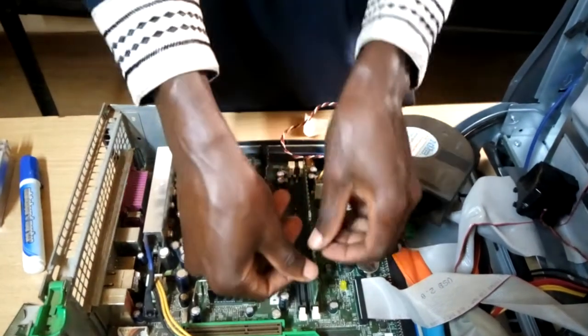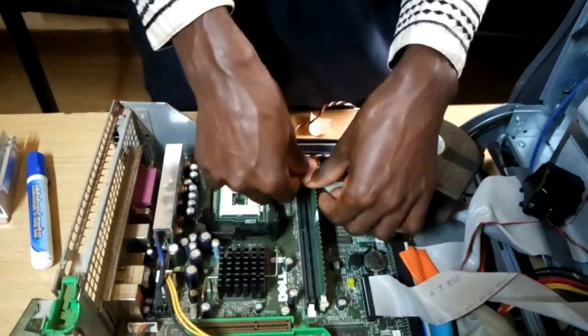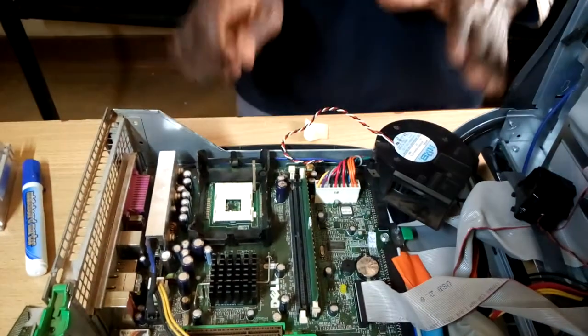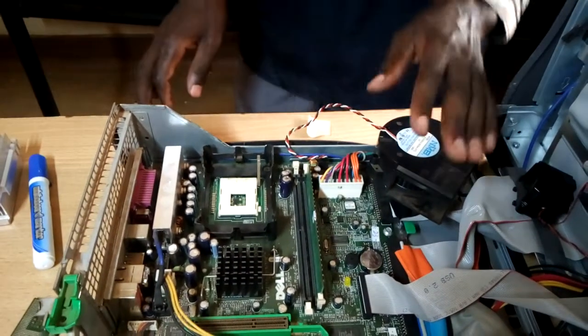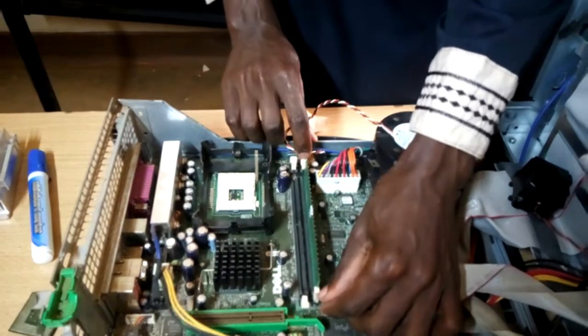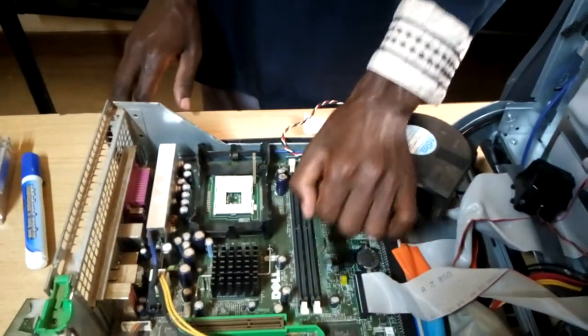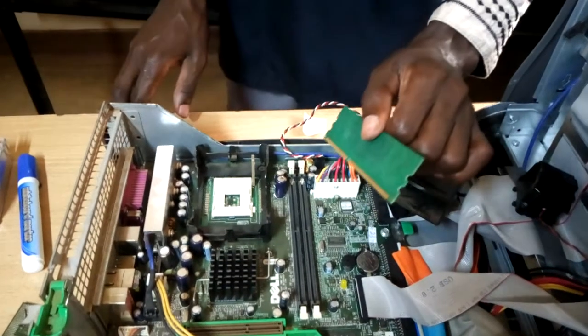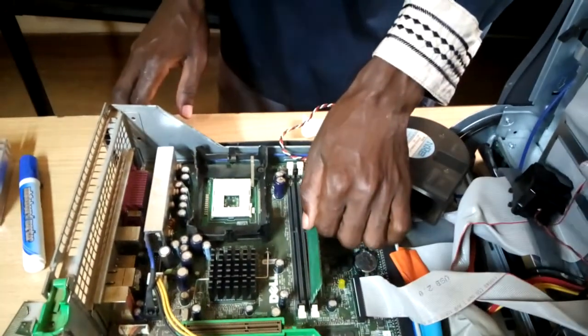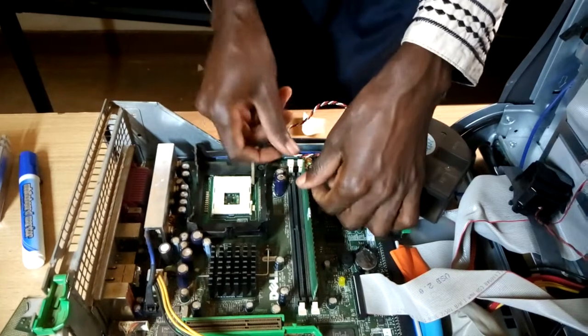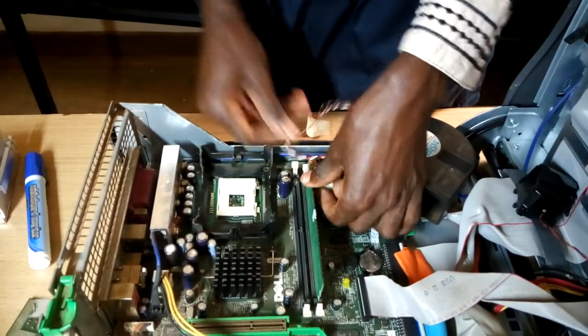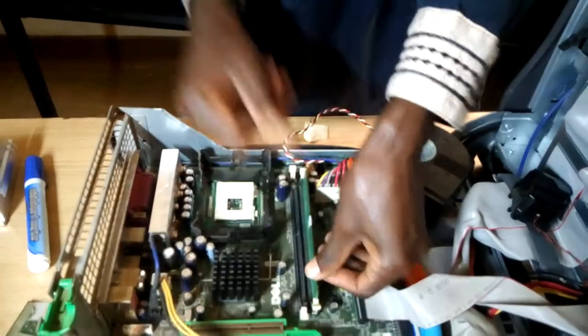Just put the RAM and place it a bit, and the holders will come automatically. Like I said, if you are removing, bend down the holders, then the RAM chip will come out. And if you wish to put it back, do not touch the holders, but just push the RAM chip inside as the holders come and tie it well.